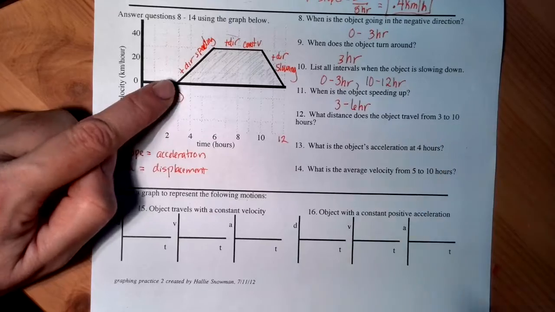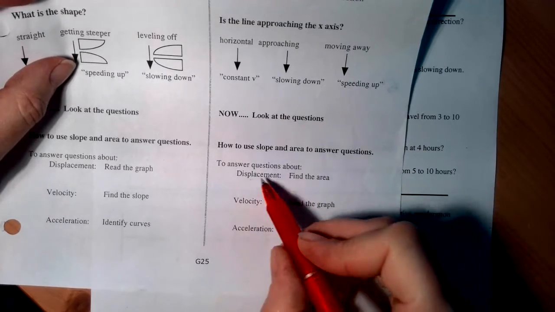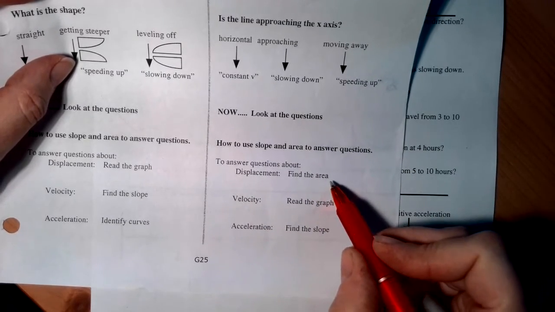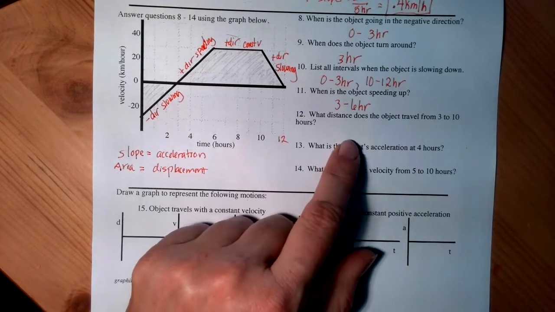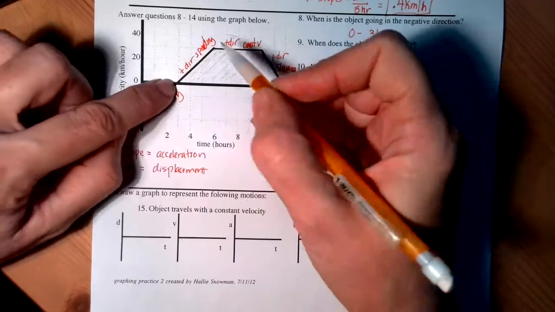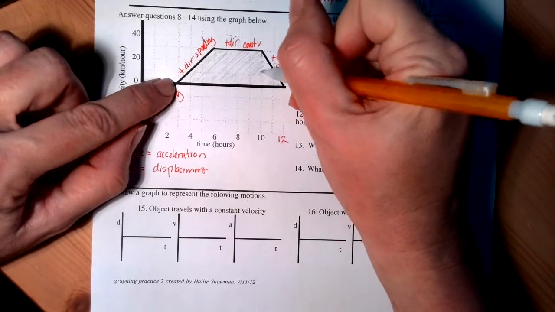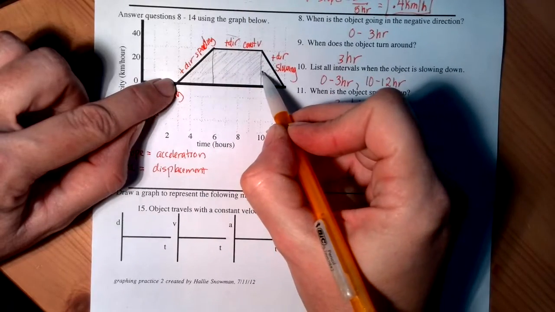What distance? Let's get back to the attack the graph thing. If they ask you about displacement or distance traveled, which is a related quantity, you're going to find the area, from 3 to 10 hours. We need all of this area.